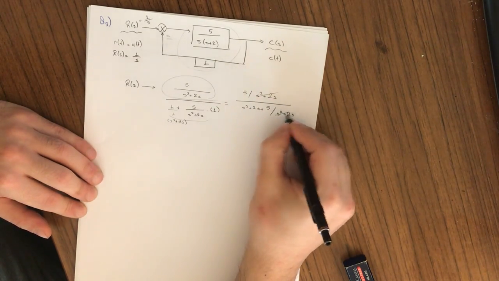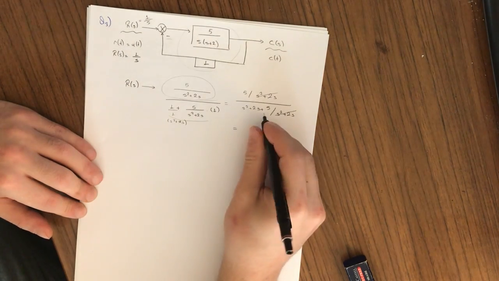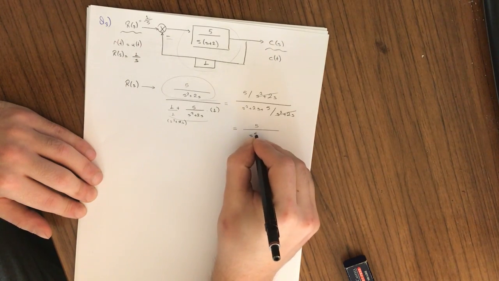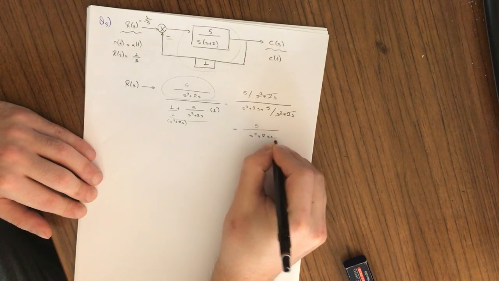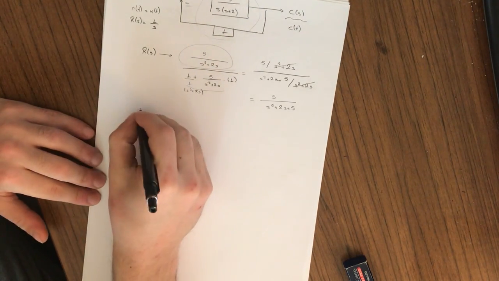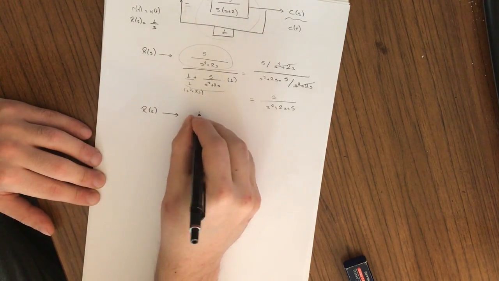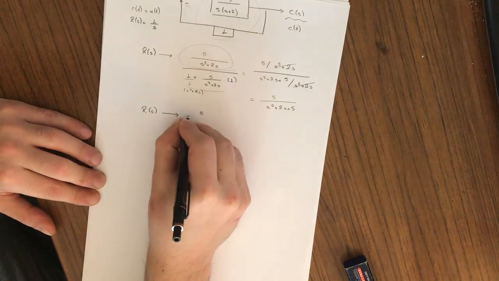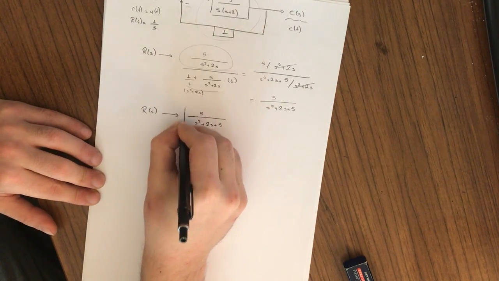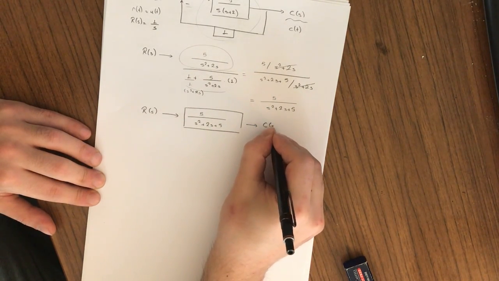These terms will cancel each other, and the transfer function of the combination of this feedback system is going to be 5 over s squared plus 2s plus 5. So our system now looks like this: we have R(s) as the input, it goes into the transfer function 5 over s squared plus 2s plus 5, and the output is C(s).